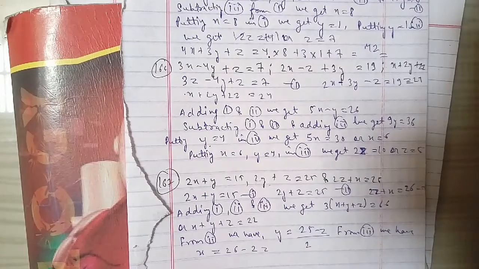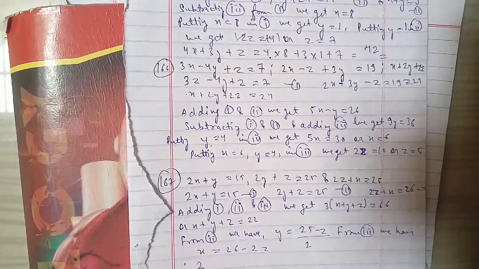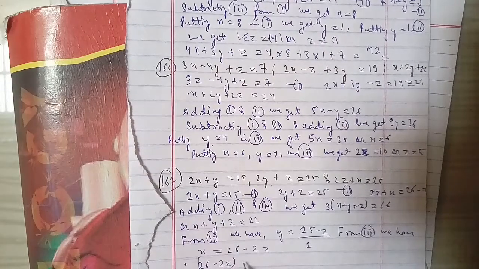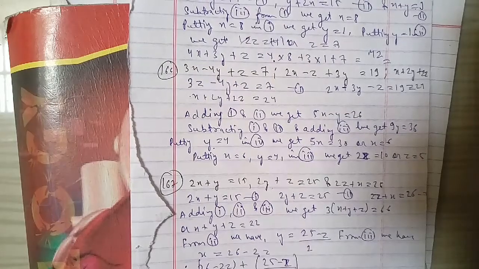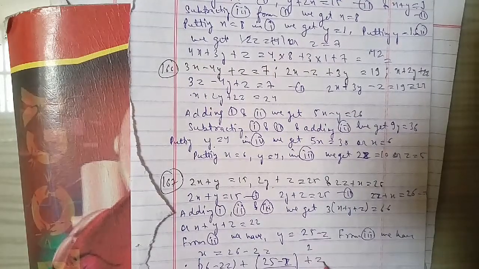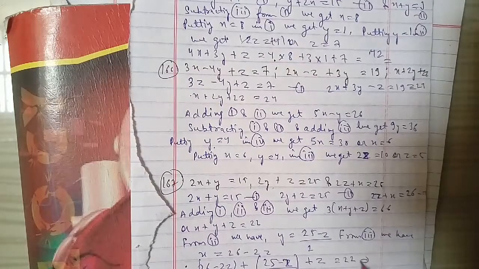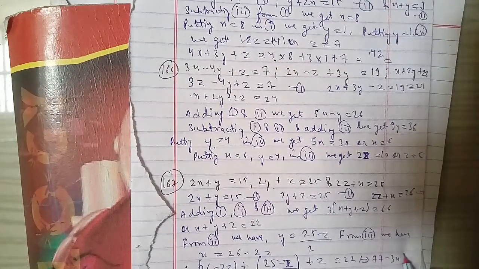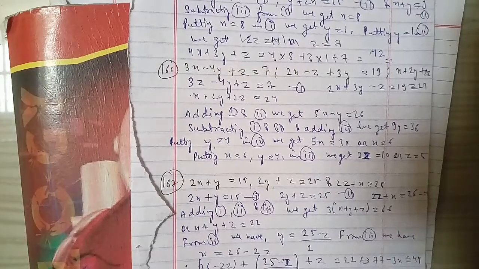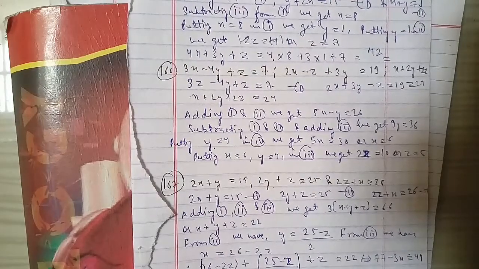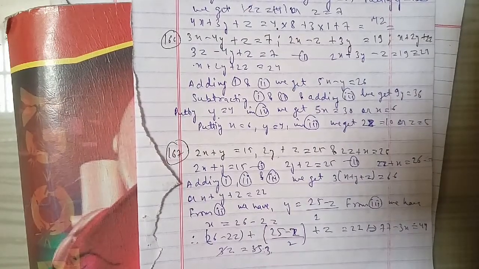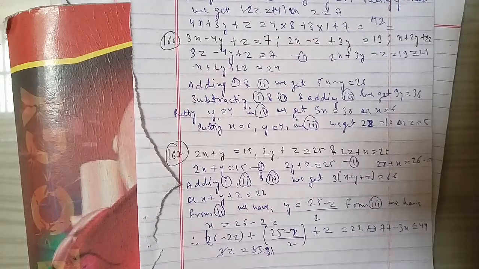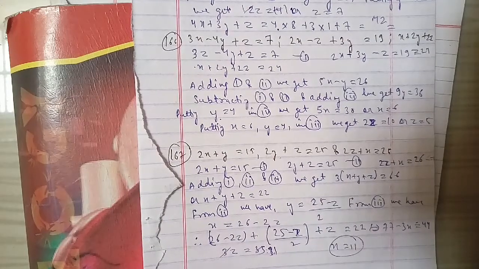For that same case we have 26 minus 2z plus 25 minus z upon 2 plus z equals 22, which gives 77 minus 3z equals 44, so 3z equals 33. 3 elevens are 33, so z equals 11 will be the right answer for this question as well.